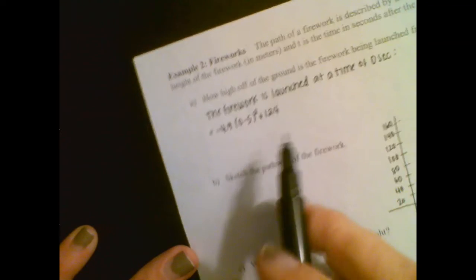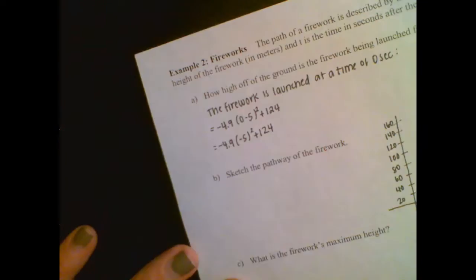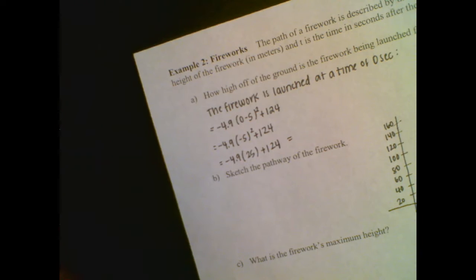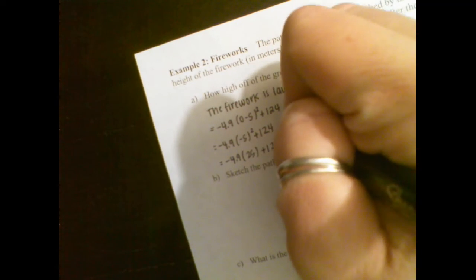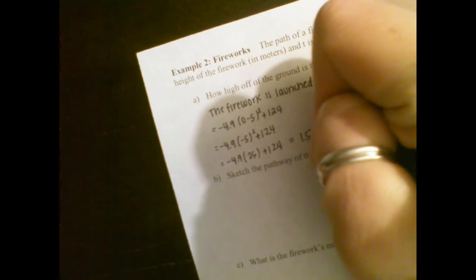Simplify in the parentheses first here. So that's going to be negative 4.9 times negative 5 squared plus 124. And negative 5 squared is 25. And then I'll just use my calculator here to do that. Negative 4.9 times 25 plus 124. And when I do that, that's telling me that I'm actually launching 1.5 meters off the ground.